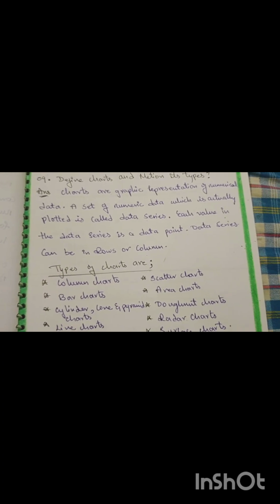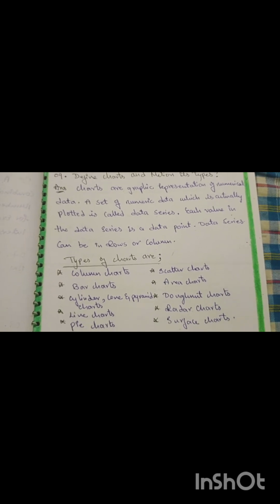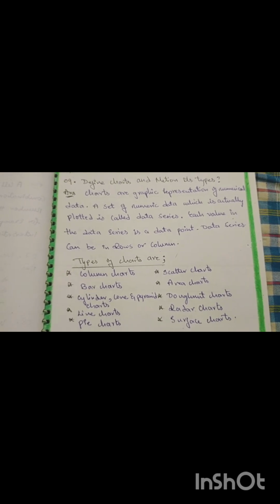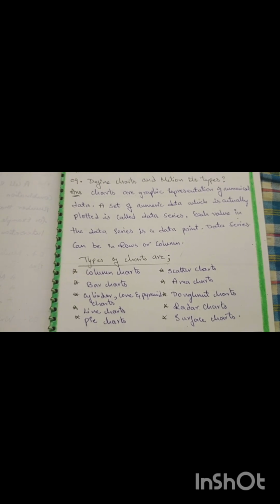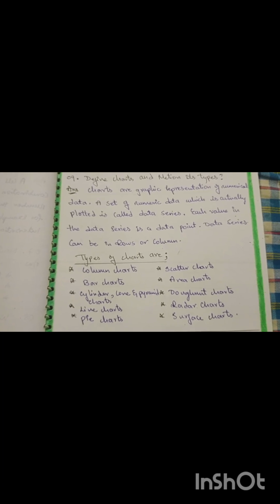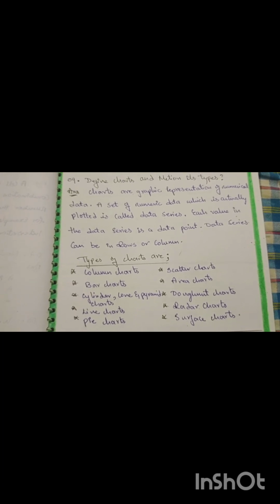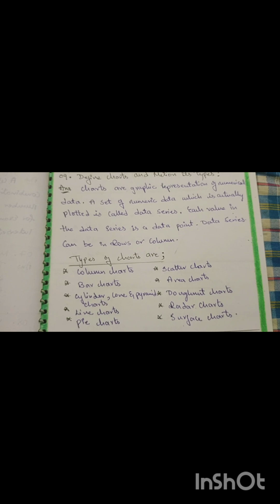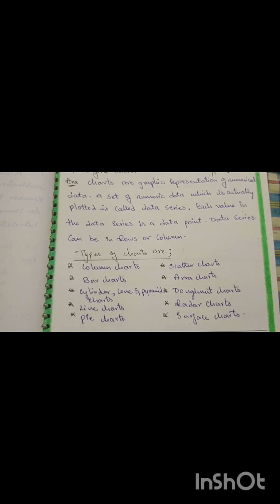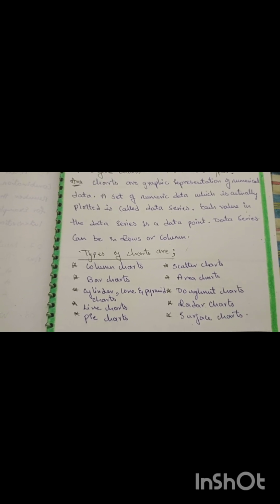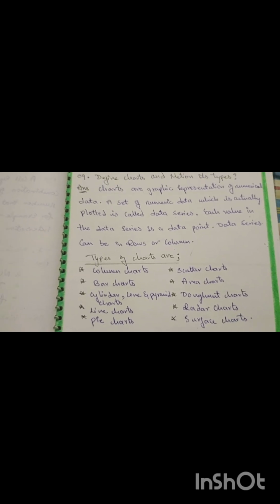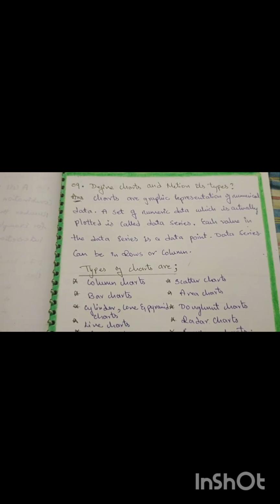Next, as I said, charts and types of charts. Excel also provides charts. Say you have been given some sales data, like 10 members have purchased 10 cloths and 10 bottles. For this you need a chart. Keeping this data, you can create a chart in Excel.